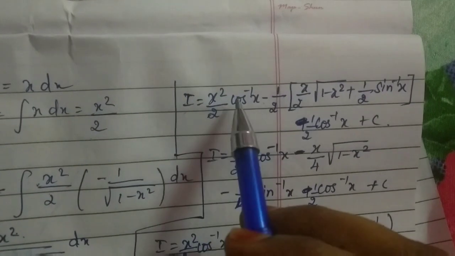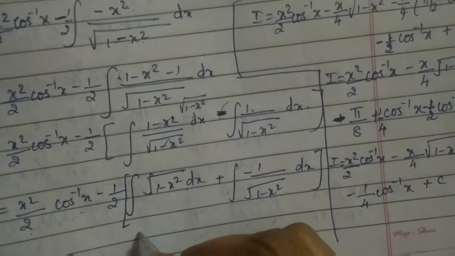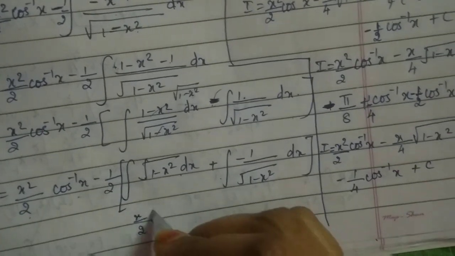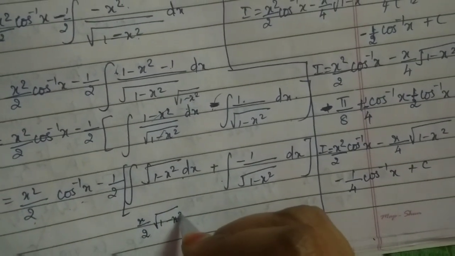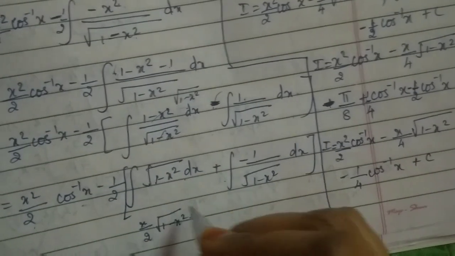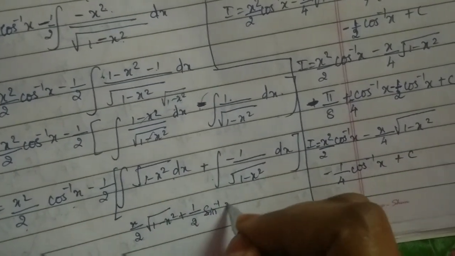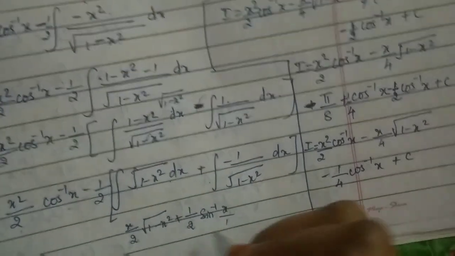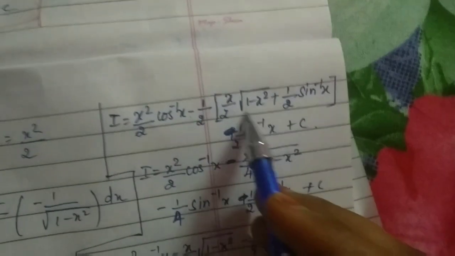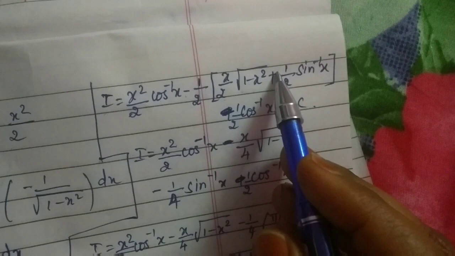I equal to x squared by 2 into cos inverse of x. The formula for this is x by 2 into root of 1 minus x squared plus a squared by 2, where a value is 1, therefore 1 by 2 into sine inverse of x by a is the formula. A is nothing but 1. That's what I have written here: x by 2 into root of 1 minus x squared plus 1 by 2 into sine inverse of x.